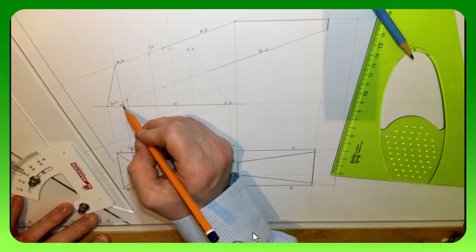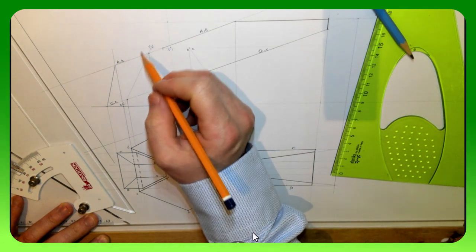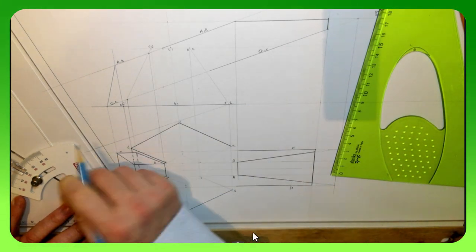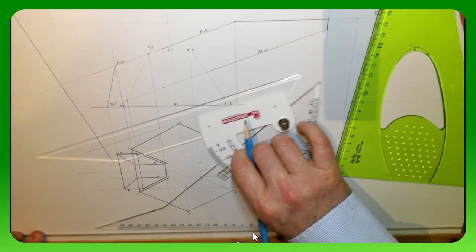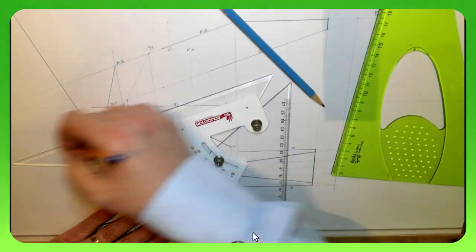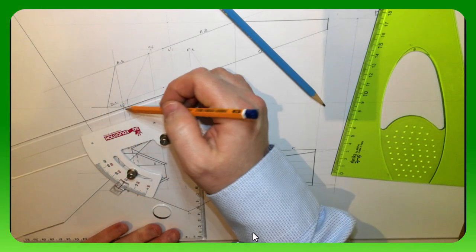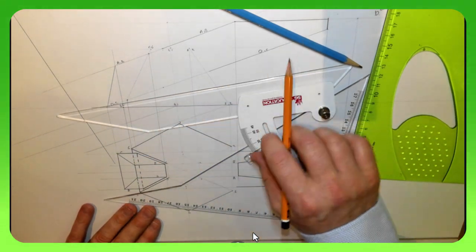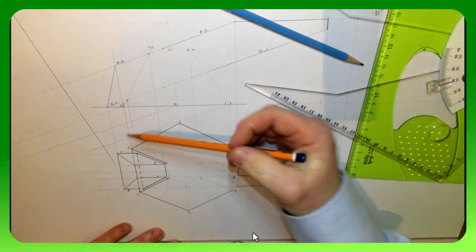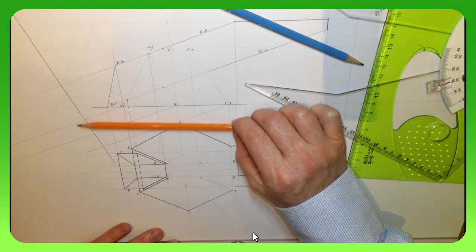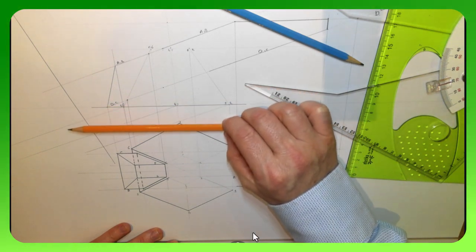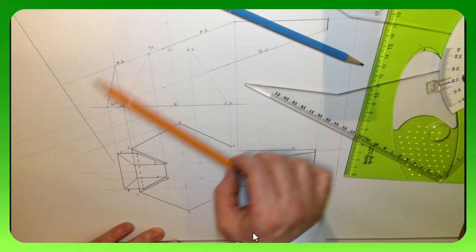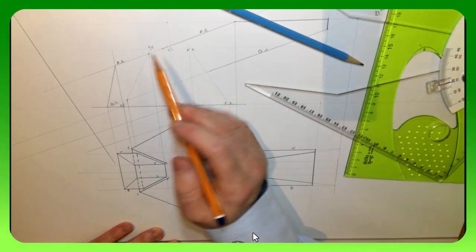So what I'm going to do first is bring down all the points on the truncated hexagonal pyramid. I'm projecting down those two that are on the ground. I project down 1 and 4, they're on the ground. I project down 5 and 6, they're also on the ground. Because it's an auxiliary plan, I take my distance from my XY down to the same points in plan and mark them off on my new view.